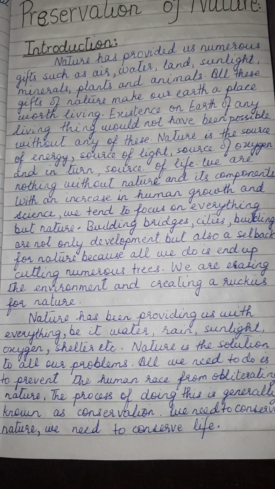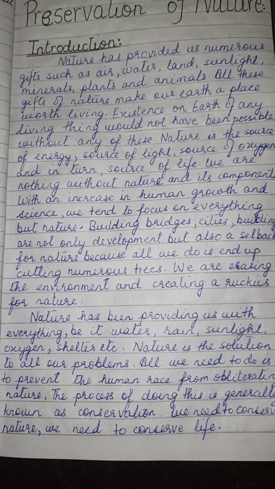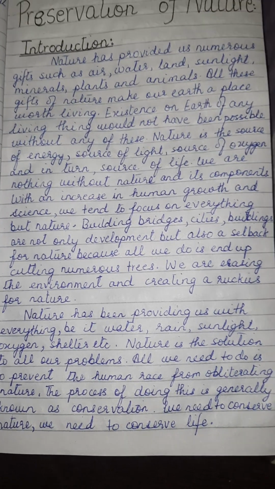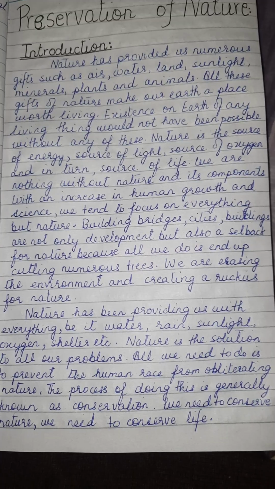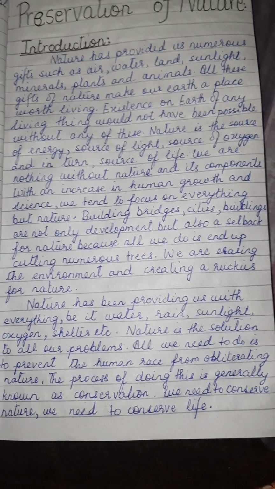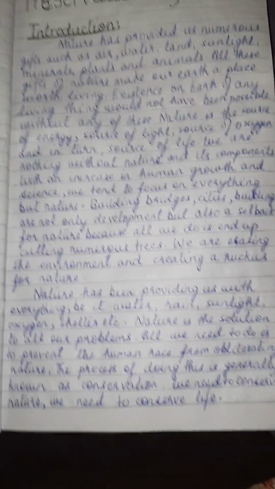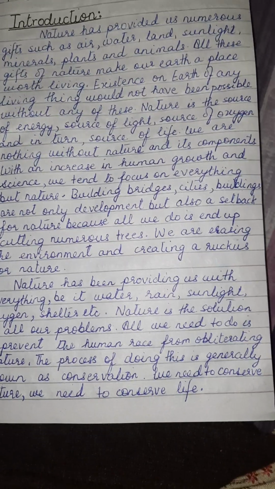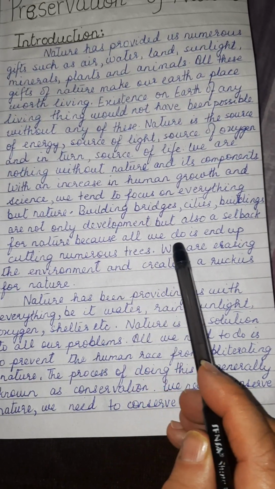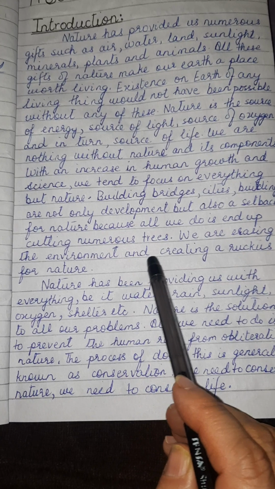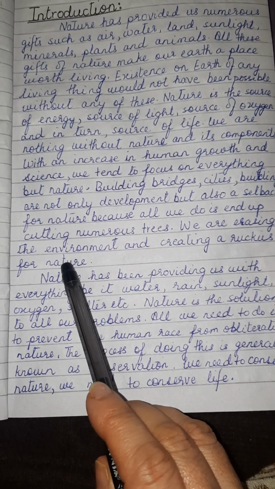With an increase in human growth and science, we tend to focus on everything but nature. Building bridges, cities, buildings are not only development but also a setback for nature because all we do is end up cutting numerous trees. We are erasing the environment and creating a ruckus for nature.